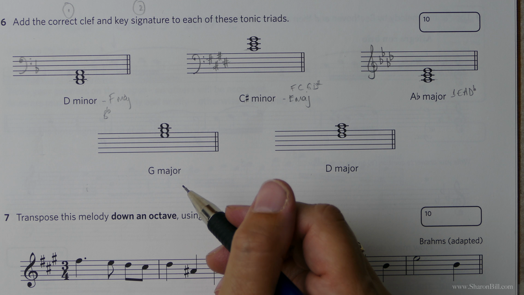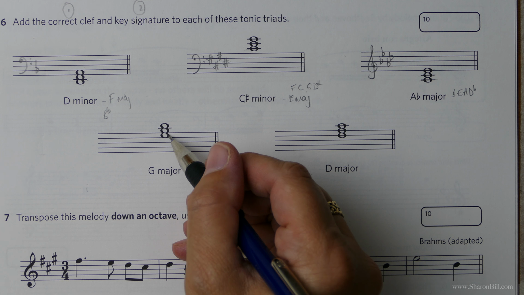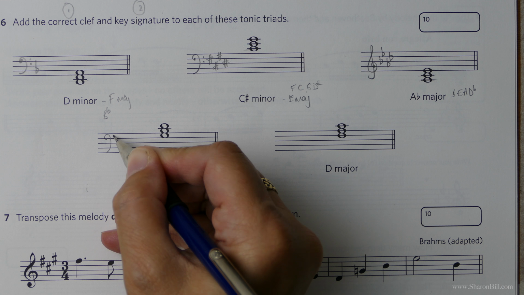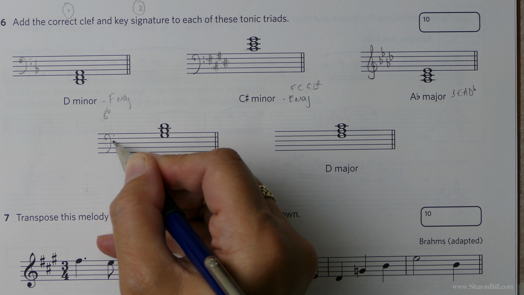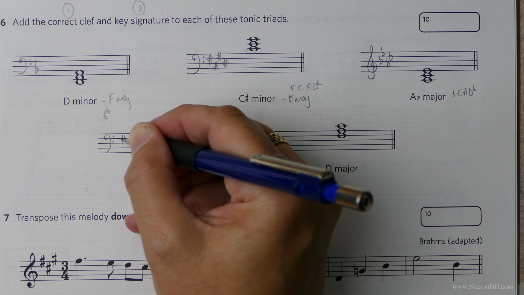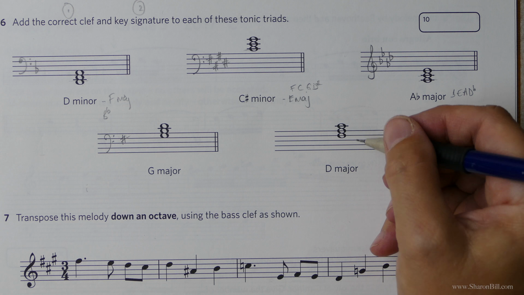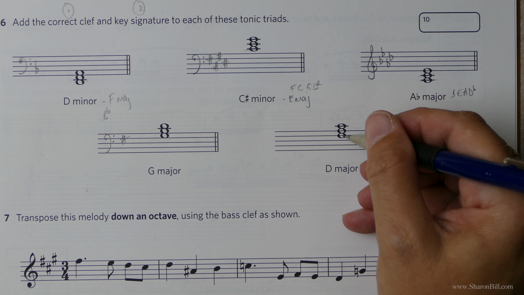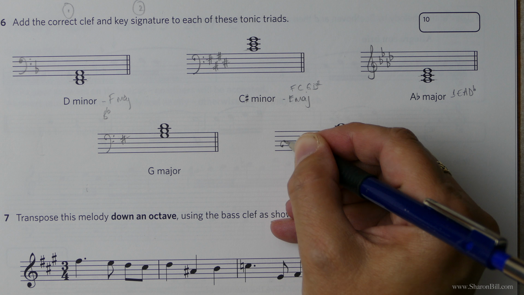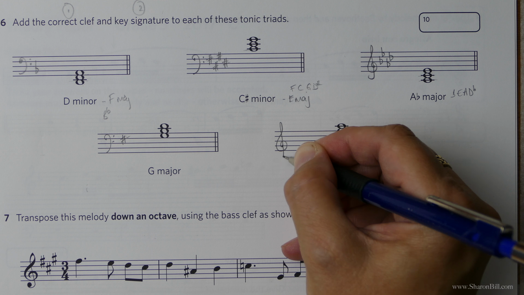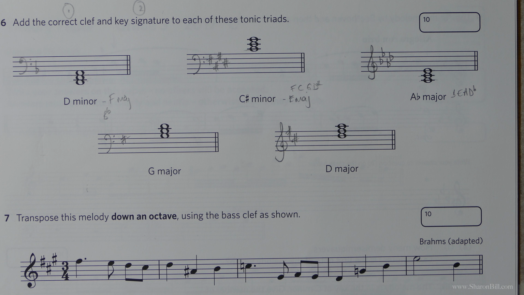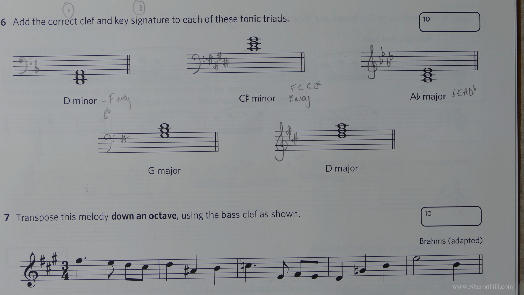For this to be G major, the tonic G here, G, B, D, so that needs to be bass clef. So we're just peeping over above middle C there. And G major has a key signature of F sharps, so that's soon done. For this to be D major, this tonic has a D, D, F, A, it needs to be treble clef. And the key signature is 2 sharps, F sharps and C sharps. There we go. And that's that question completed.